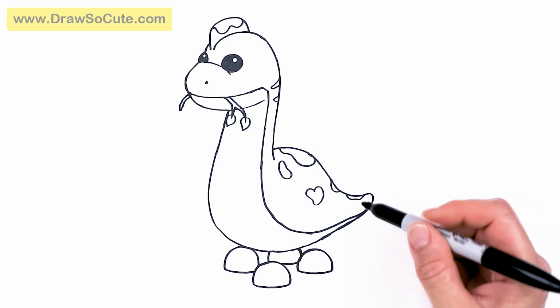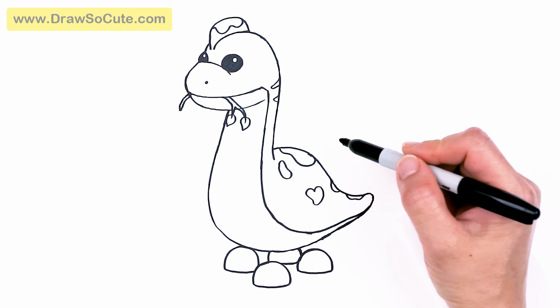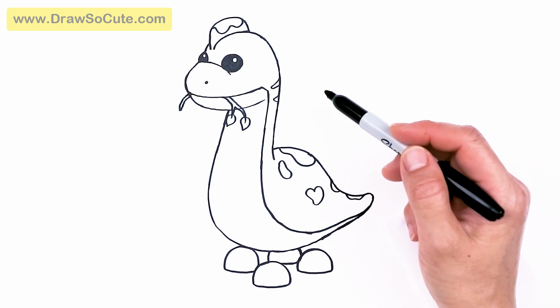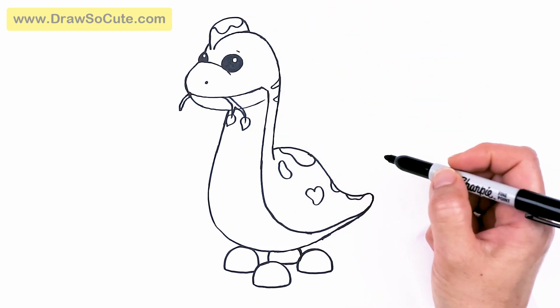But that is pretty much it for this drawing of this cute Brachiosaurus from Roblox Adopt Me Pet. I hope I helped you make this a little bit easier to draw today. And oops, almost forgot. You draw a little curve right there.